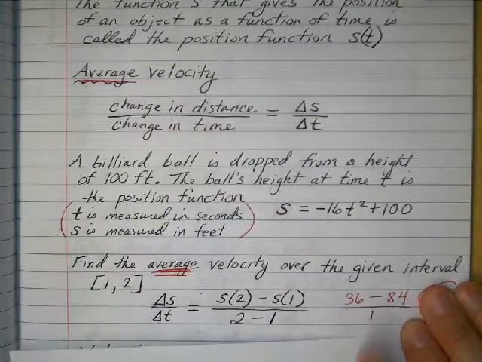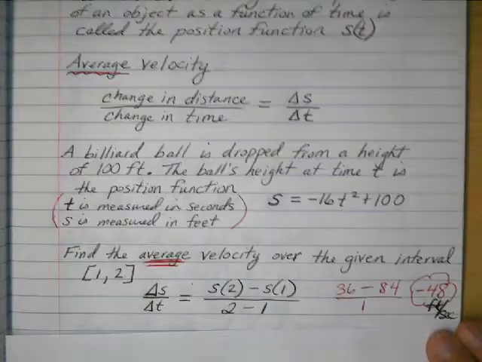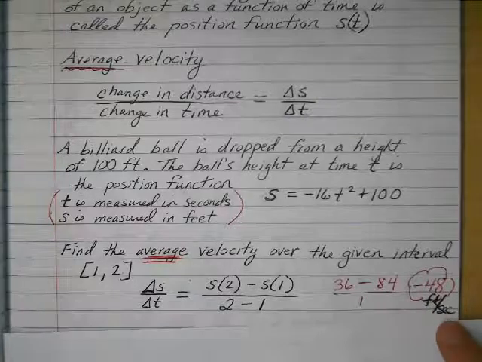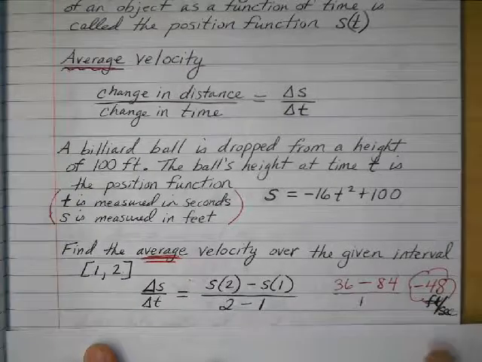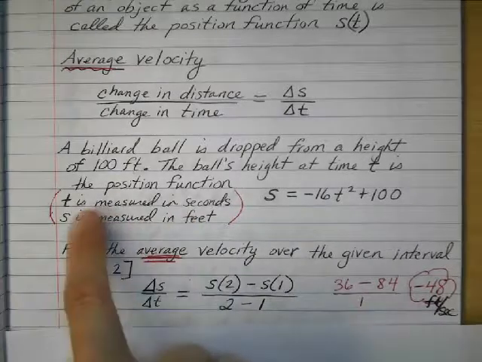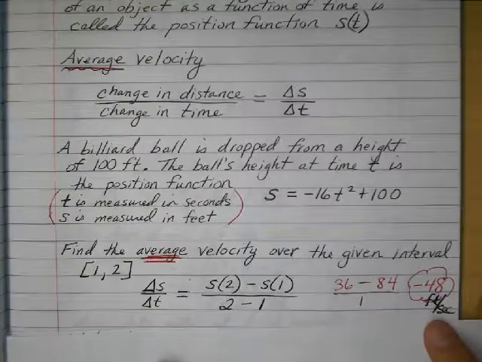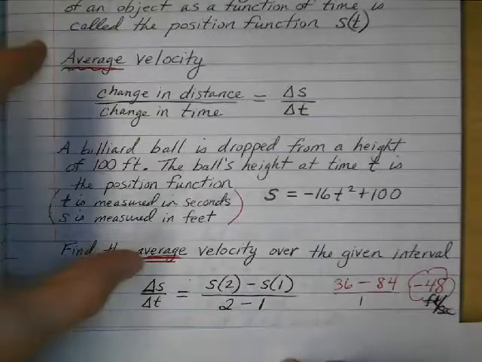So 36 minus 84 comes out to negative 48 feet per second. I added the label on at the end when we went through this. The s was measured in feet, time was seconds, so feet per second. So that's the velocity, the average velocity. I'm highlighting that word average.